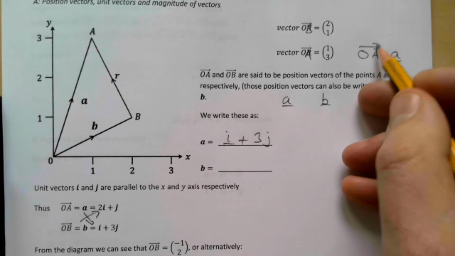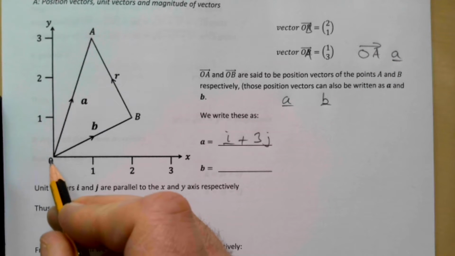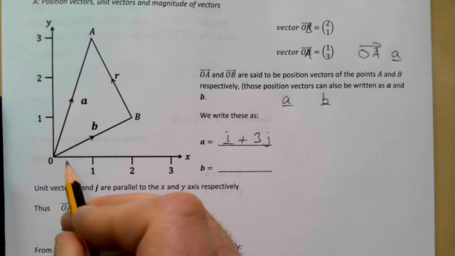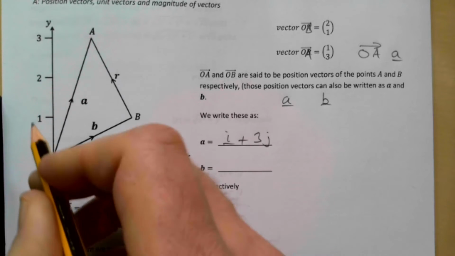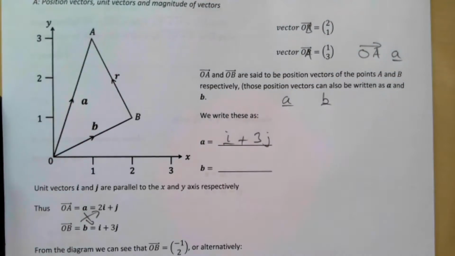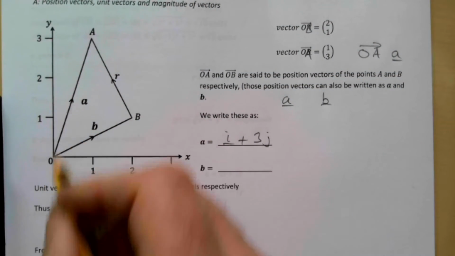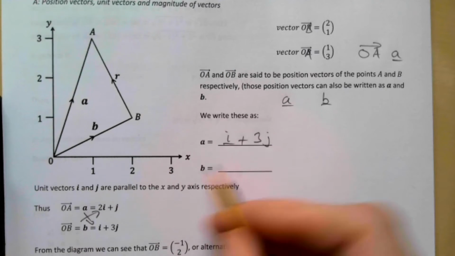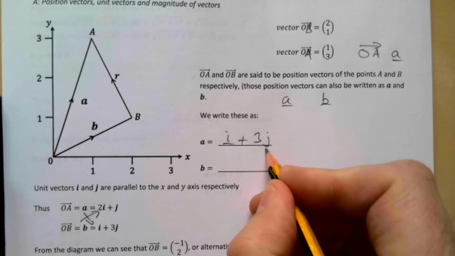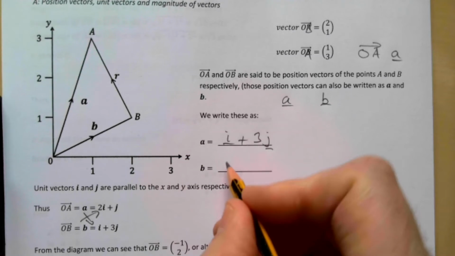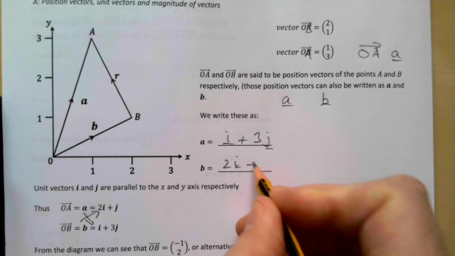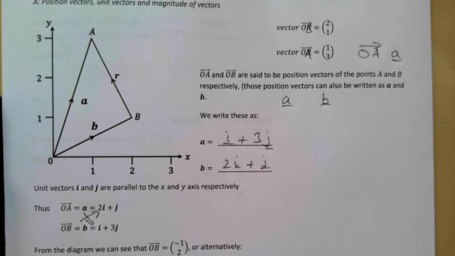So we can write these also in terms of i's and j's. i is a unit vector, I'll explain more about that in a second. i is effectively 1 across, so 2i would be 2 across. And j is effectively going up the y-axis. So our vector A goes across 1, up 3. So that's i plus 3j, and you need to underline your i and your j. And then B is 2i plus j.